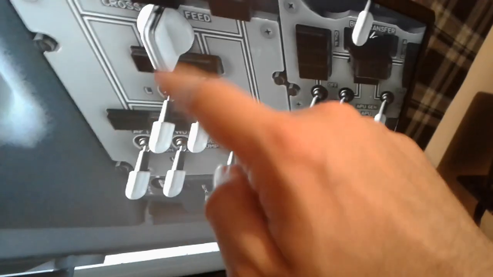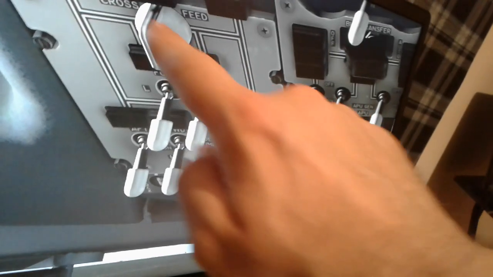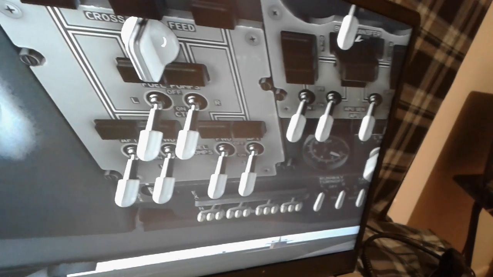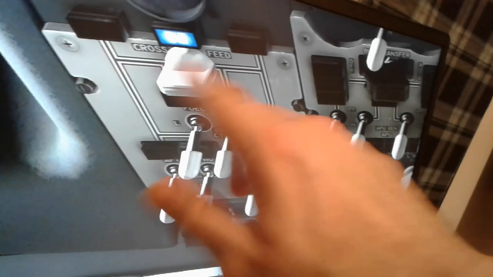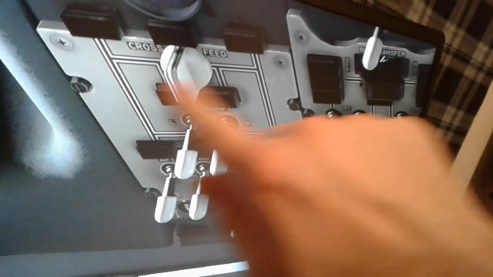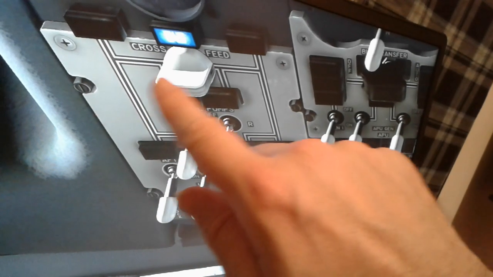Also the crossfeed, fuel crossfeed. Oh, here it is. This way.